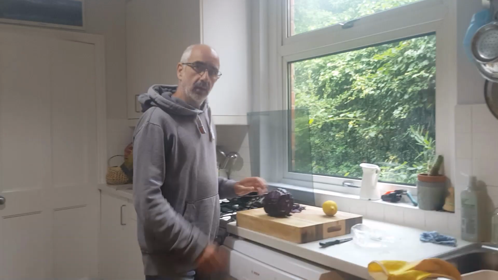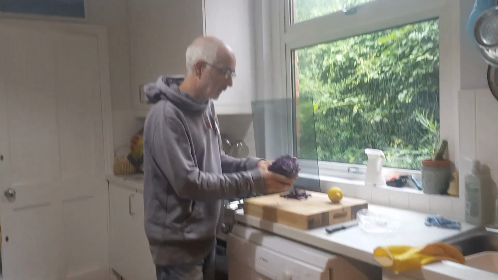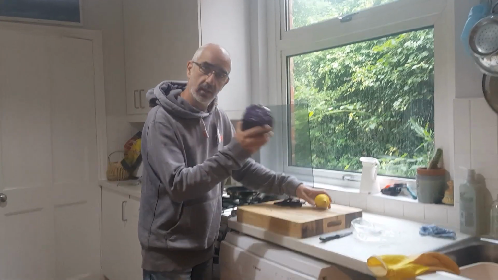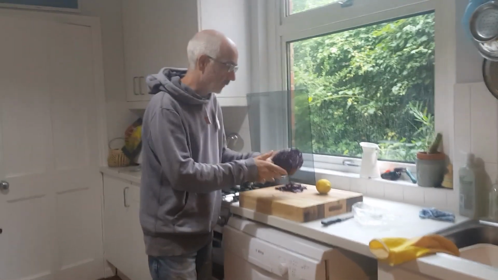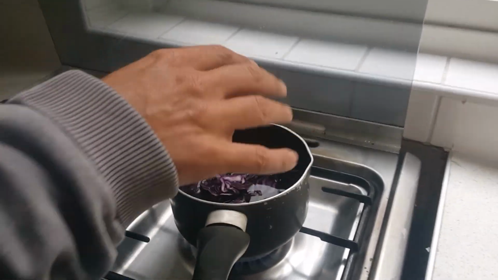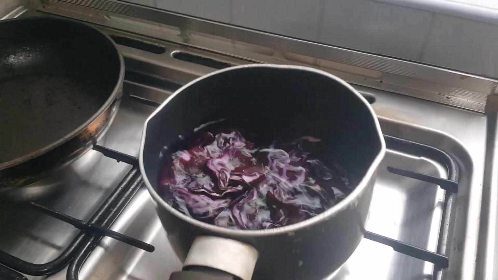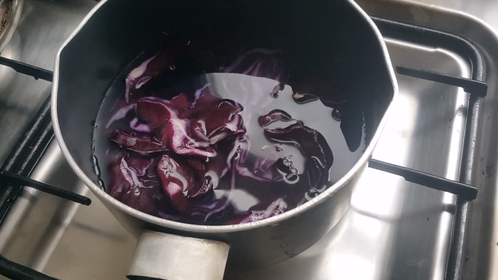Right, this experiment we're going to look at acids and alkalis, and we're going to be using some eggs and a lemon and some red cabbage. Right, I'll show you what we do. I'm just boiling up some cabbage. I'm just getting that slightly warm. What I want to do is get the chemicals out of the cabbage. There we go. You must be really careful doing this.